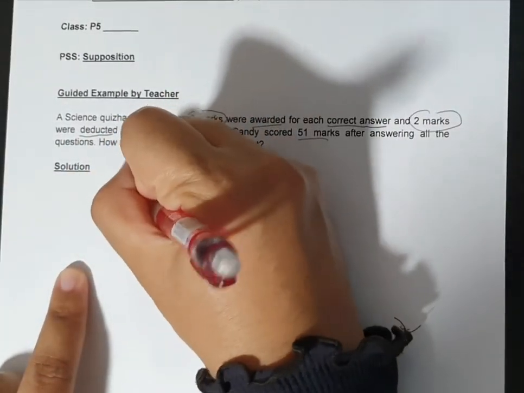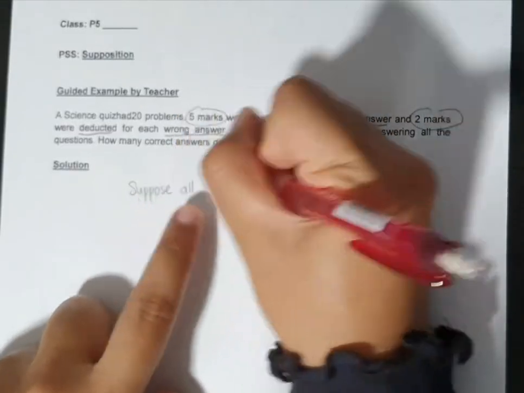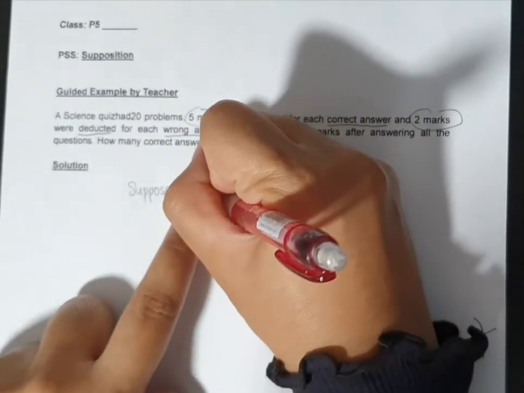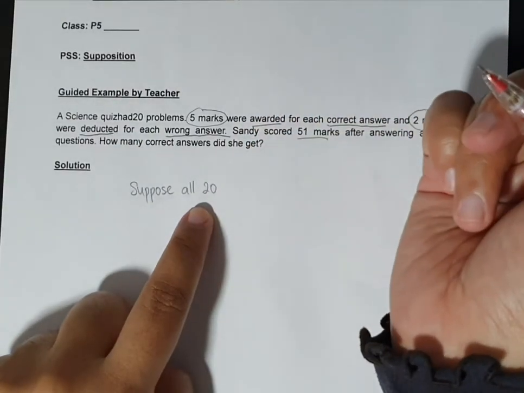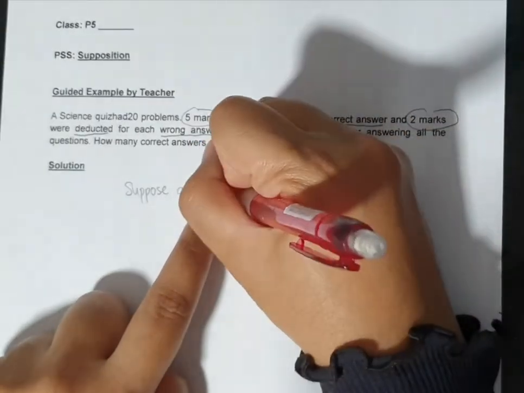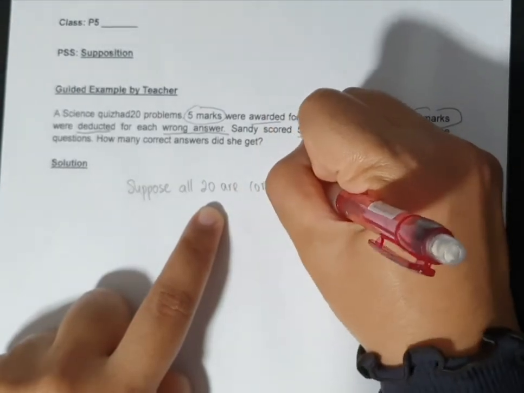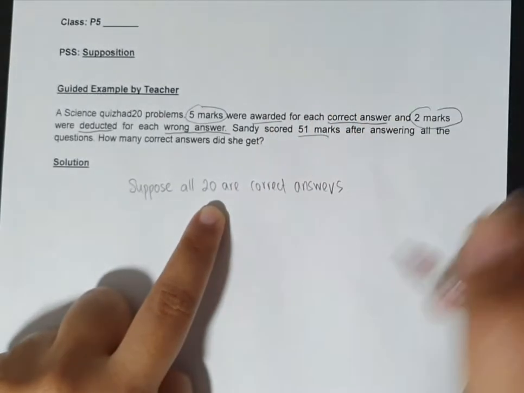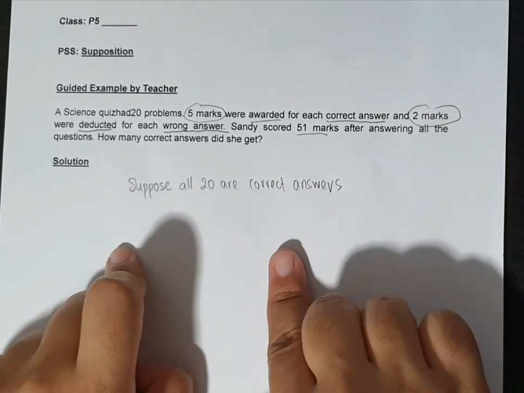So suppose all 20, because there are 20, right? If you want to be a bit more specific, you can say all 20. Suppose all 20 are correct answers. Now, remember, suppose is where we are looking at a possible situation, but we will realize that the situation is not correct.